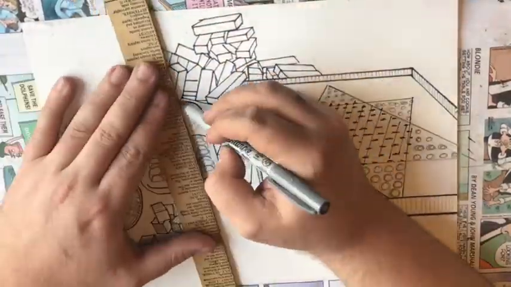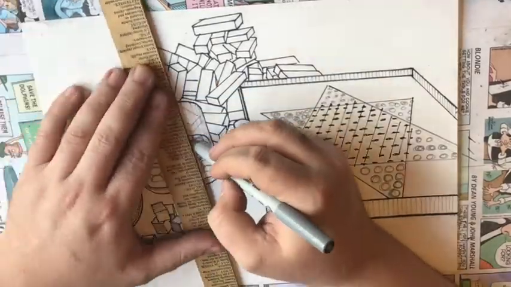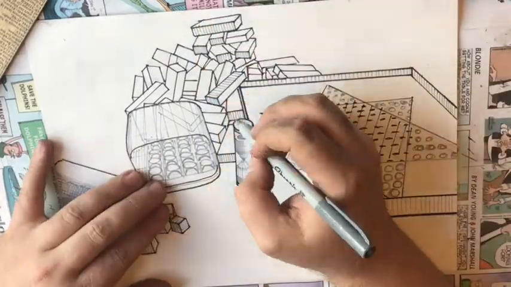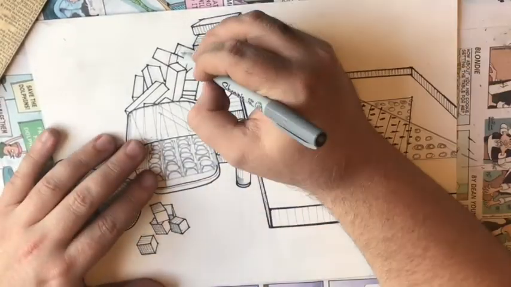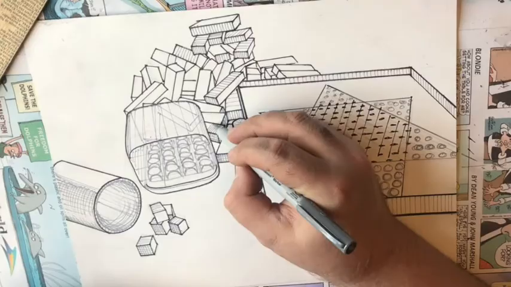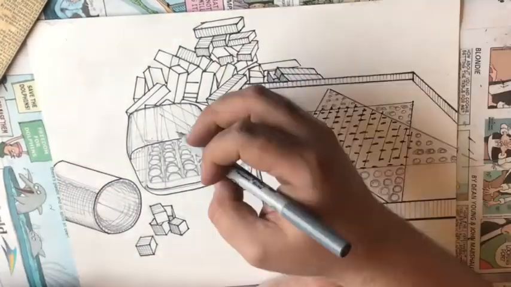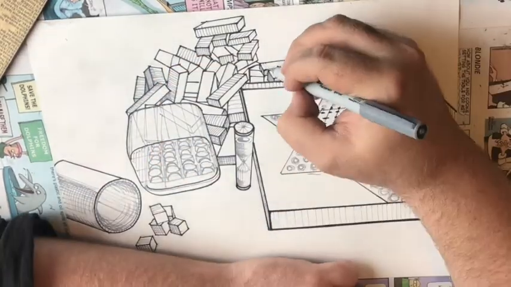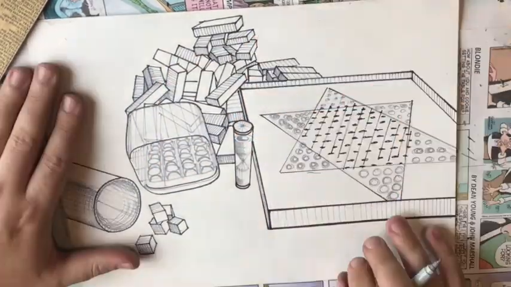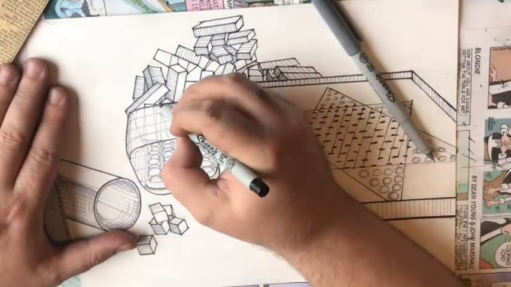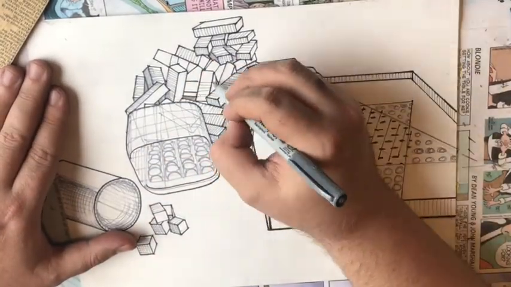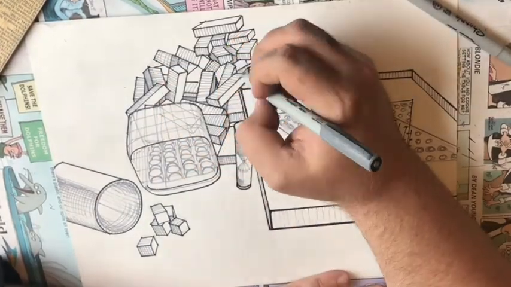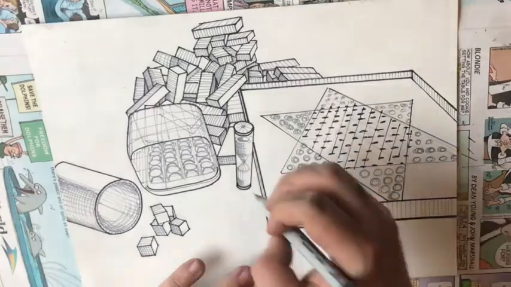And here I'm coming in with a lighter gray marker to show my cross contours. I'm using my cross contours on these blocks in a way so that I can also show which side has the darkest value, which side has your mid-tone, and which side actually has the highlight, which is hitting the light the hardest. And this is all I'm really looking for in your cross contour still life.